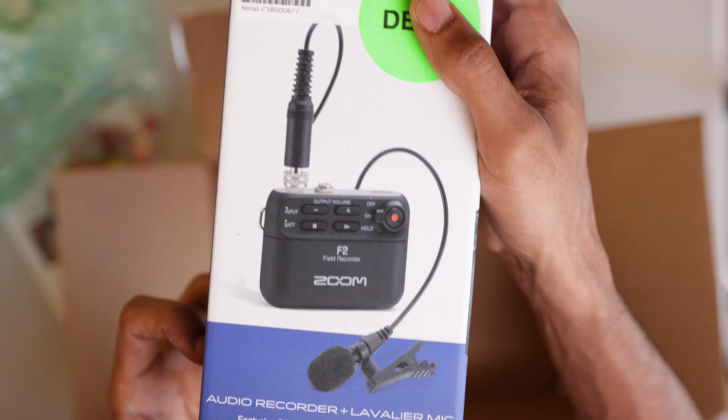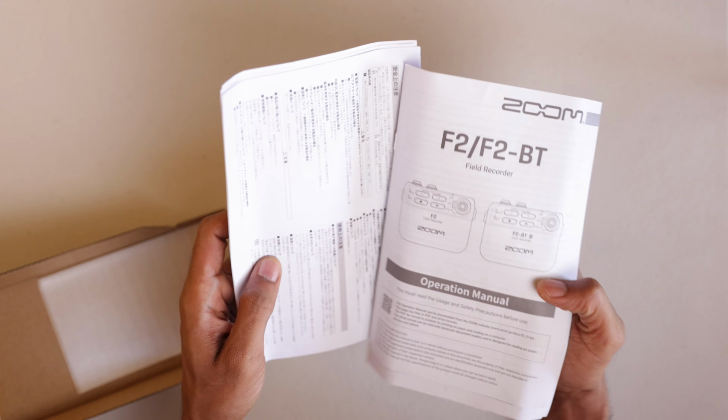Now for the grand reveal. Here is the box that the recorder comes in. Note my box has a sticker on it that says demo, so it appears to have been a display model. Anyways, let's open it up. Inside the box we have the manuals along with other documentation, which includes registration and download instructions for WaveLab Cast audio editing software.